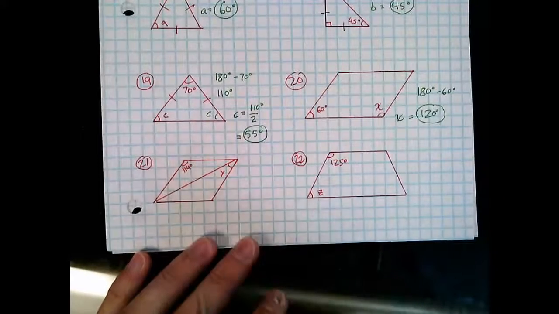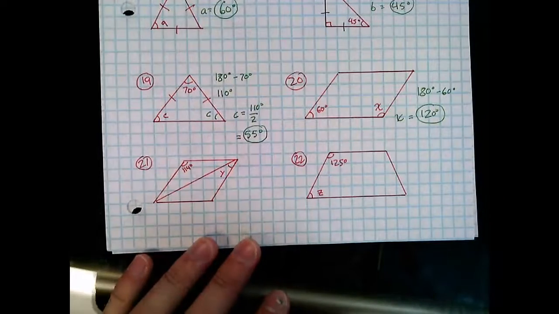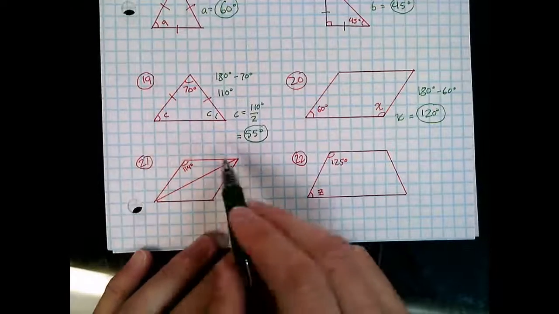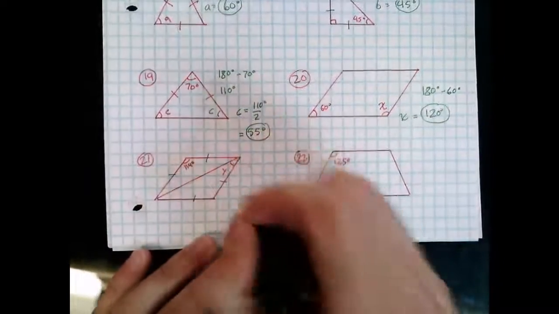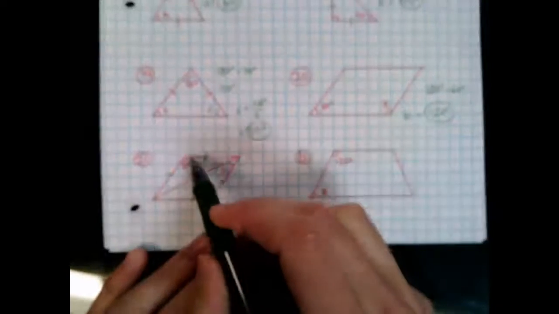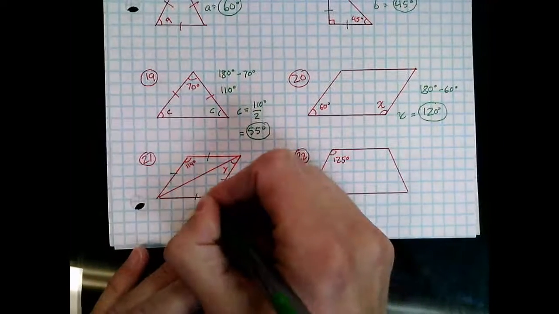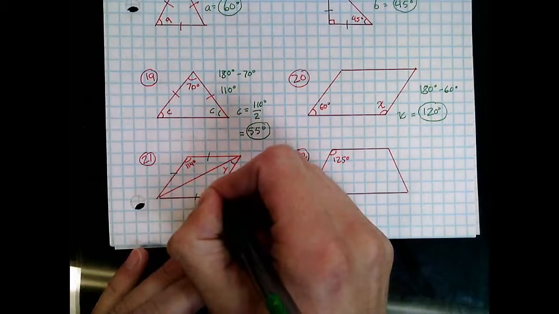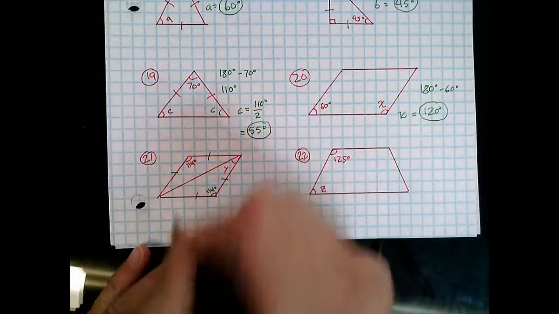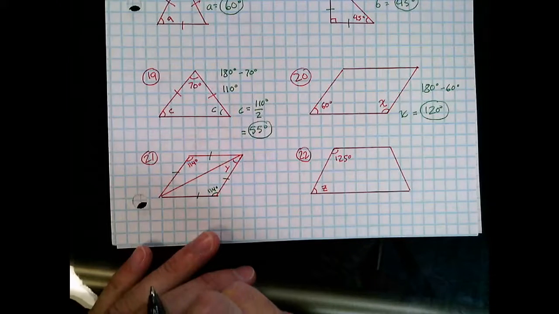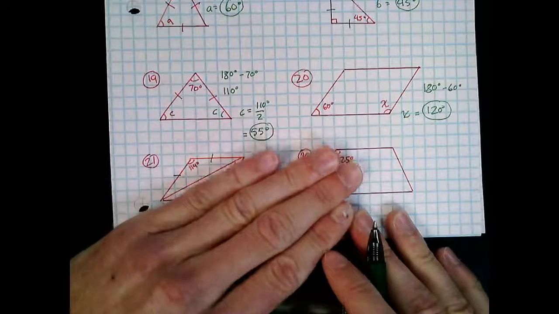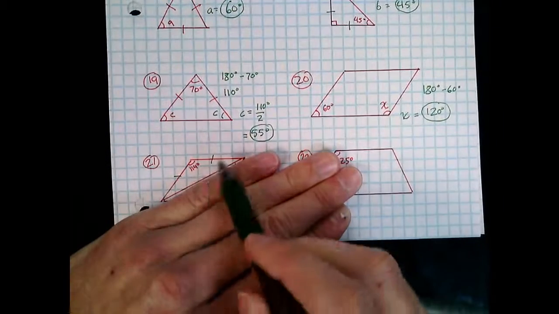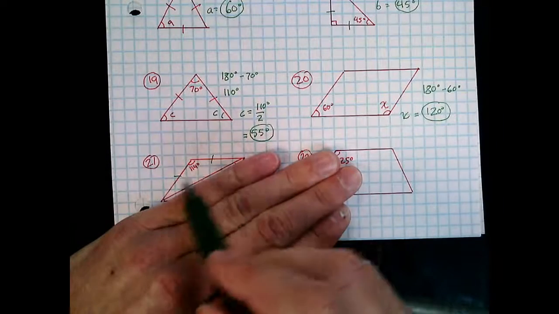21, we're told this one is a rhombus, which means that all of the lengths are the same, and just like in this parallelogram, opposite angles are equal to each other, so this is also 114, and adjacent angles add up to be 180 degrees. Let's for a second, though, look at this shape here, this little triangle. We can see this is an isosceles, which means this angle is equal to that angle.